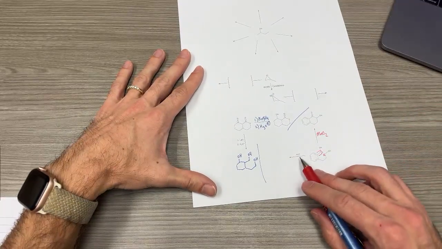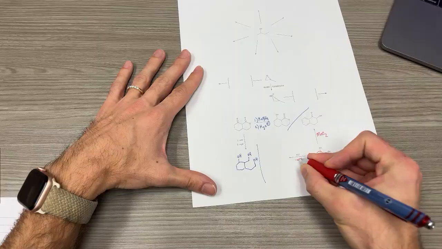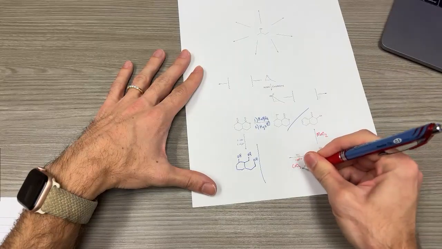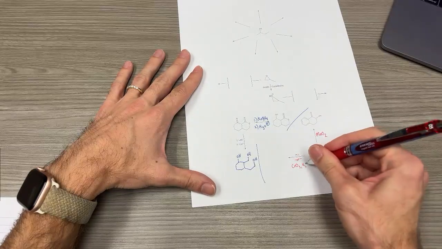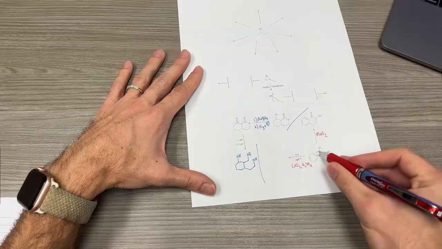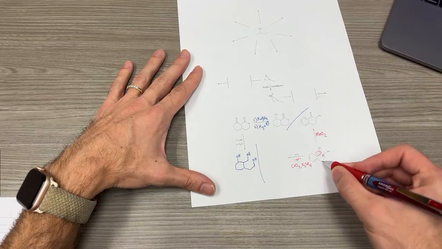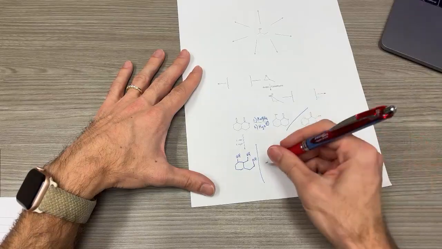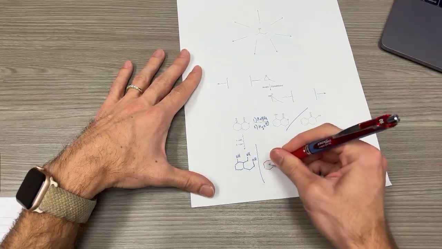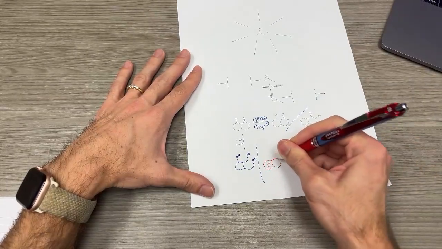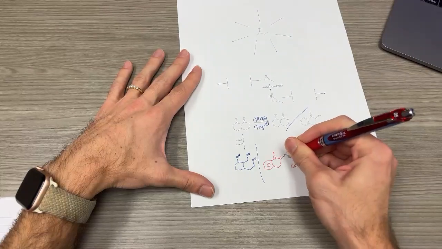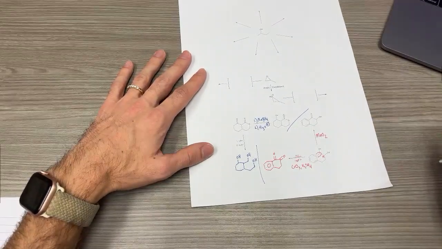Whereas if we used PCC, and in fact if we also used chromic acid, we'd get the exact same result here. Careful not to run it too high or too long that we risk benzylic oxidation. PCC takes both of those alcohols and turns them into ketones.